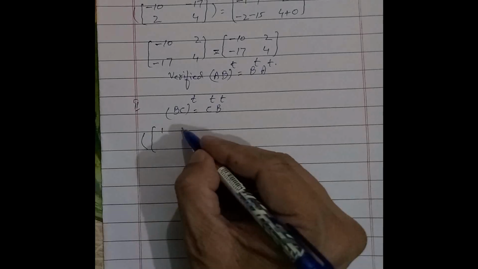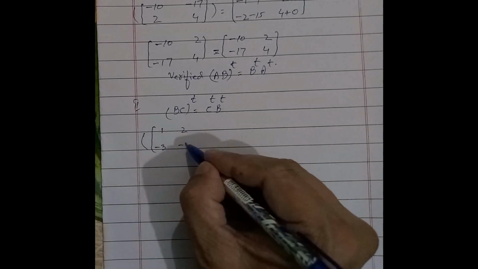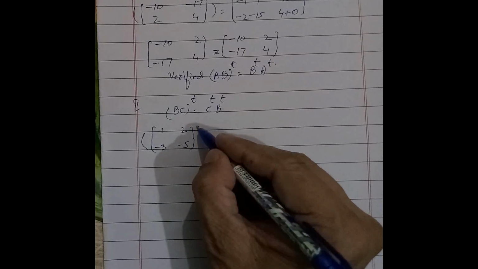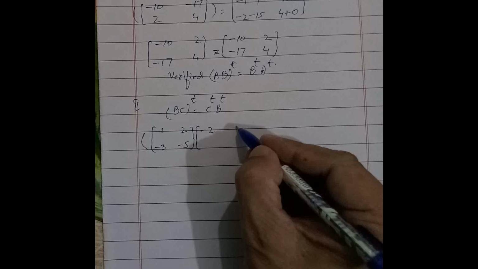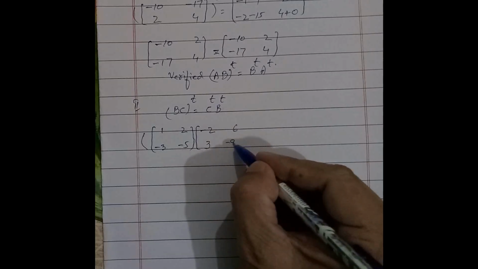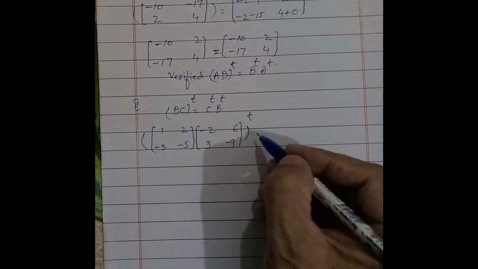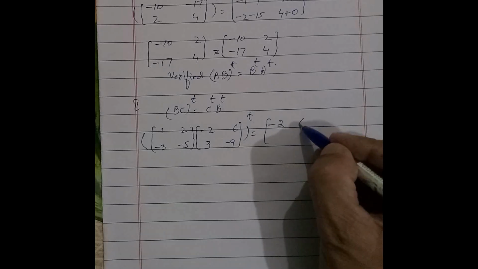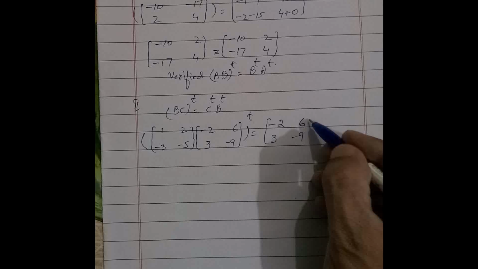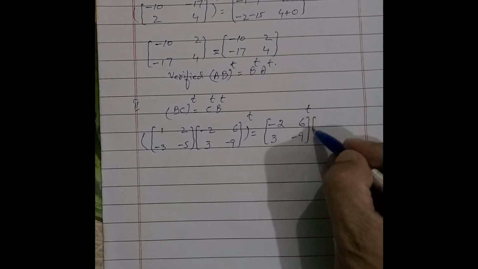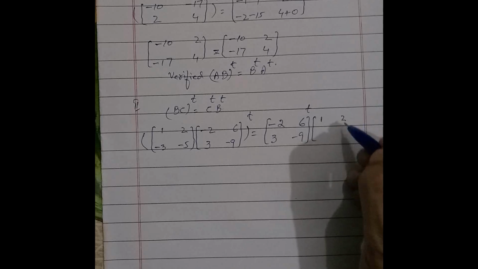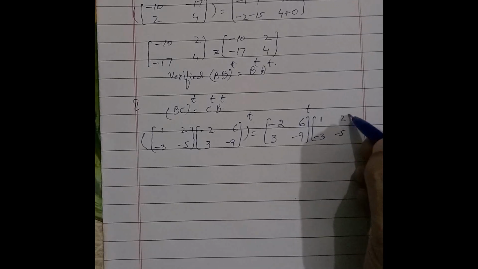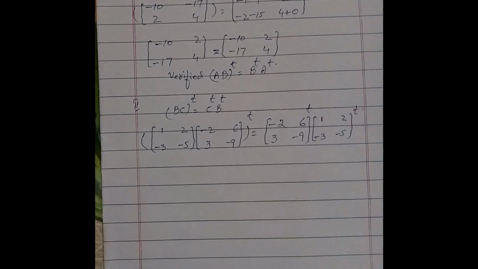Matrix B is 1, 2, -3, -5, and C is -2, 6, 3, -9. Transpose is equal to first C transpose, and then B transpose. At the same time we solve these values and get the answer.